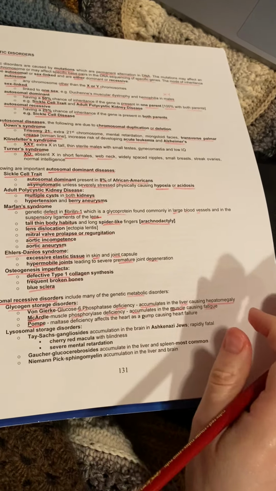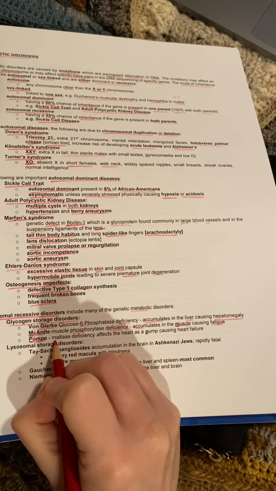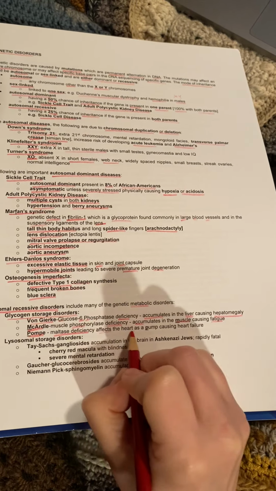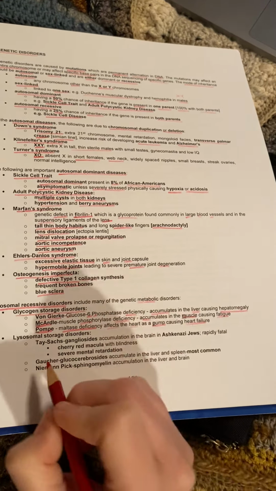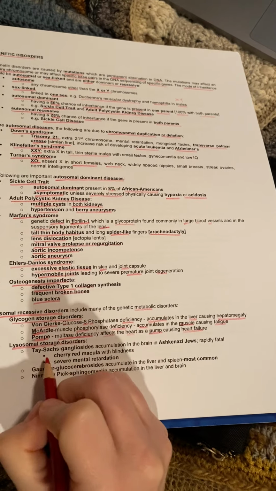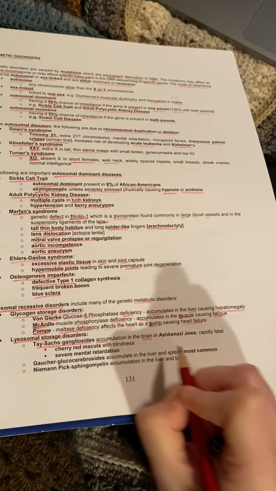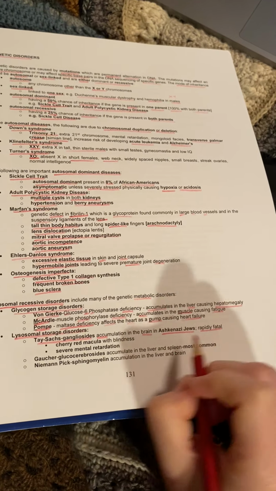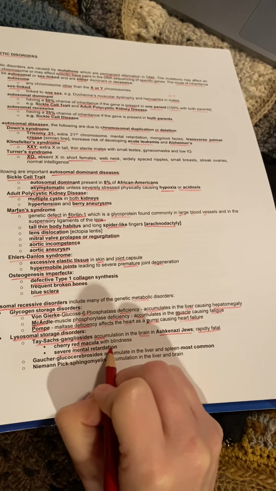Pompe, I don't know how to say that, but I'm guessing it's Pompe. Maltase deficiency affects the heart as a pump, causing heart failure. Lysosomal storage disorders. Tay-Sachs: gangliosides accumulate in the brain in Ashkenazi Jews, rapidly fatal. Cherry red macula with blindness, severe mental retardation.